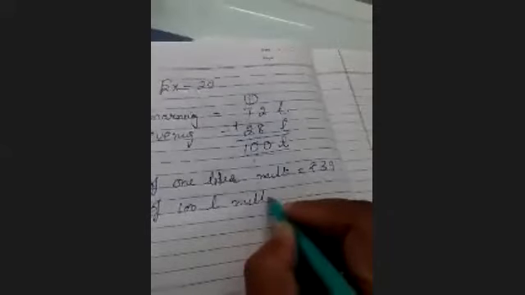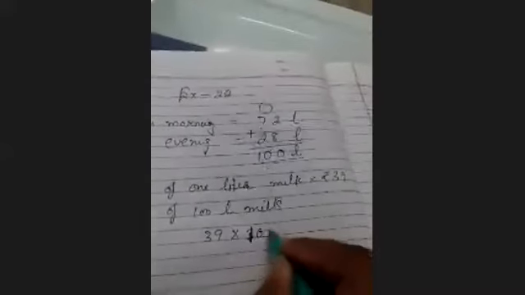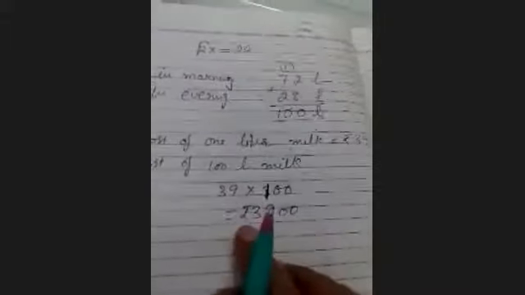Cost of 100 liter milk is 39 into 100. So we have 3,900. So daily the money due is 3,900 rupees.